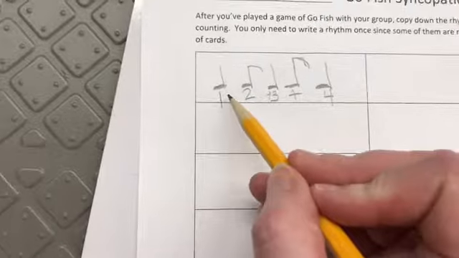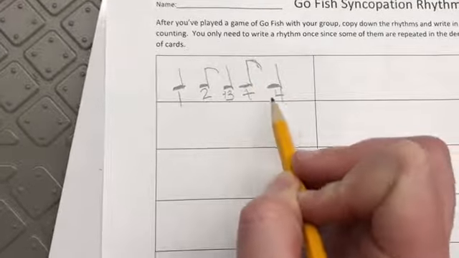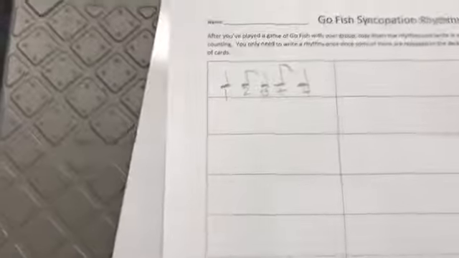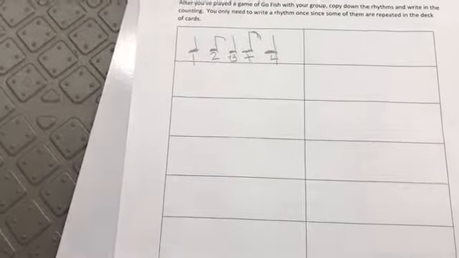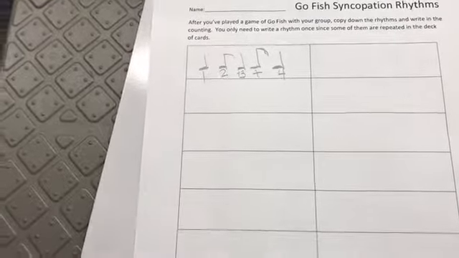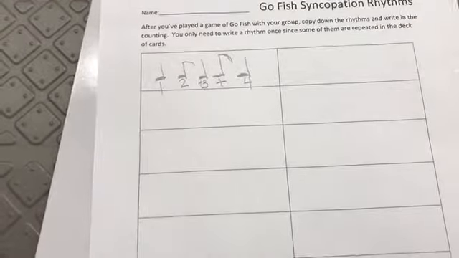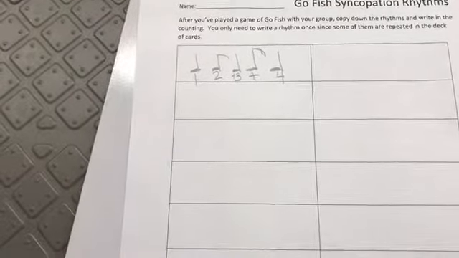Now, one thing I want to show you quickly is, look, my numbers are right under my rhythms. That's important for me, so that way when I'm going back and I'm looking, I can easily tell if your counting matches up with your rhythm. Once you get all of those rhythms copied down and all of the counting in, you guys can play another game of Go Fish for fun. And that second game, you don't need to copy down the counting. The first game, you do need to copy down the counting. You should have more than enough time to get this done, at least one round, and write in as much of the counting as you can.